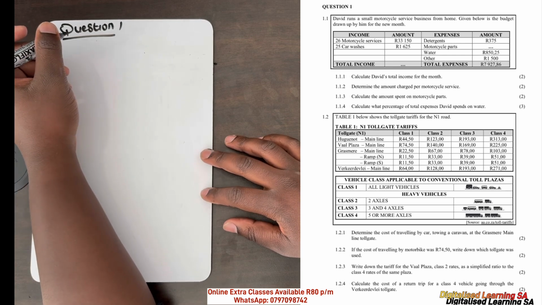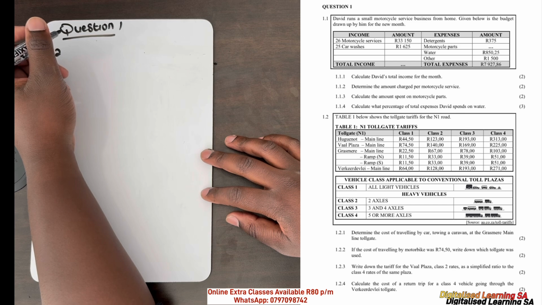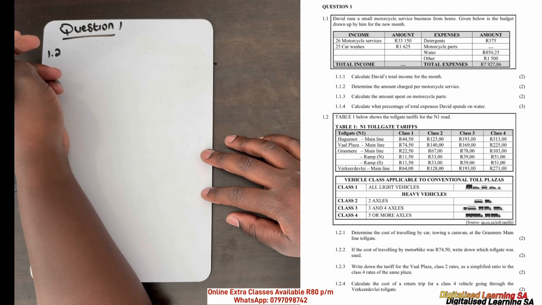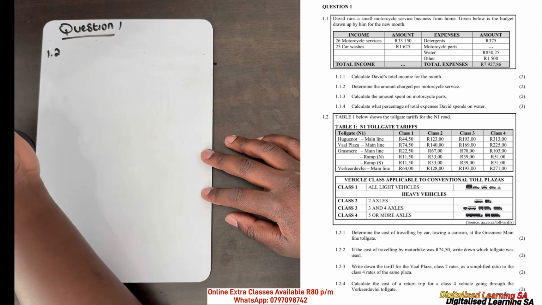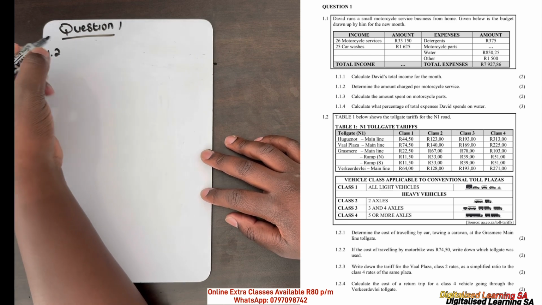Okay, so if we look at table 1, we can see that we have the toll gate column, and then we have class 1, class 2, class 3, and class 4. And we can also see underneath that vehicle classes are shown. So class 1, you can see that these are mini buses, a motorcycle, a small vehicle, and a vehicle that is carrying a caravan. So they all fall under class 1. Okay, and class 2, class 3, and class 4 are also shown.